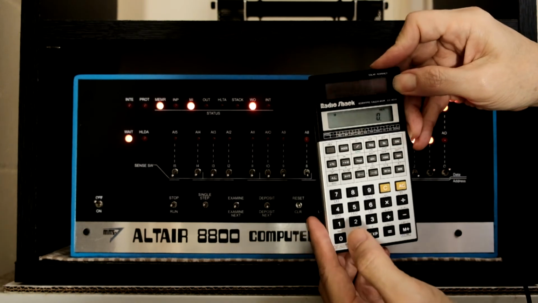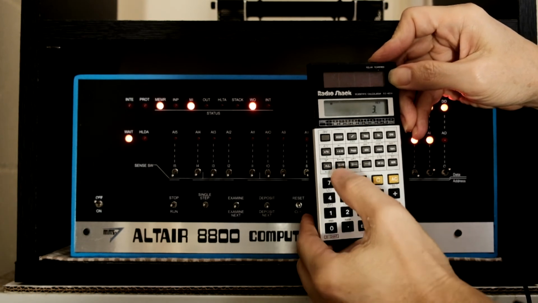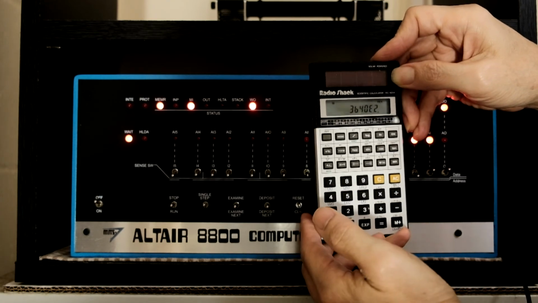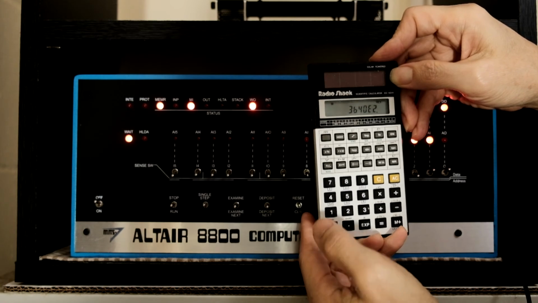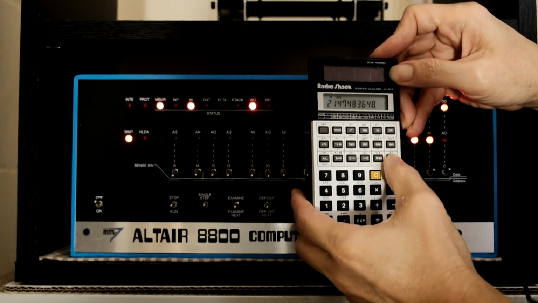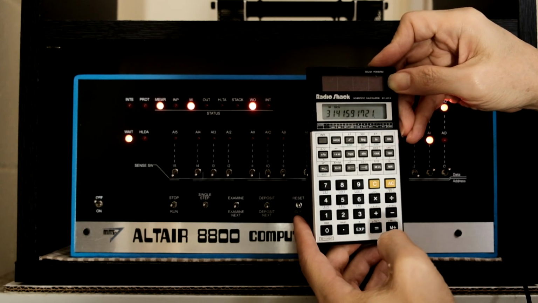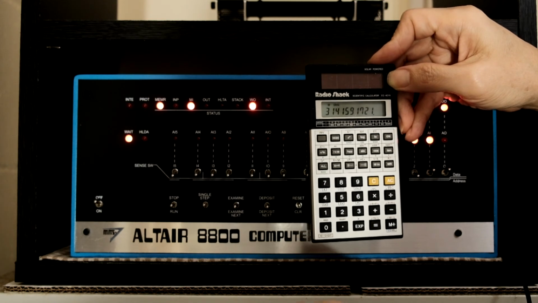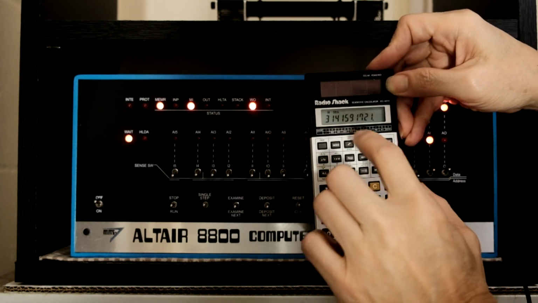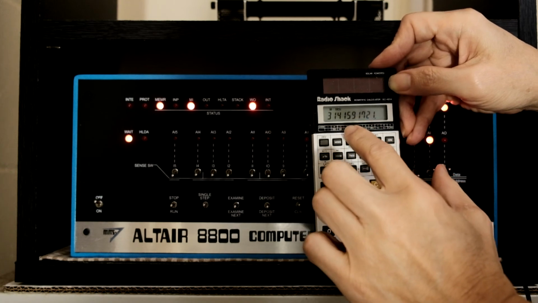Okay, let's try this again. We got 3B 40 E2 A9, convert that to decimal, and then we add our value of 2 to the 31st, and this is the number we get, 3.141592 if you round it up, and that should equal the six decimal digits of pi.